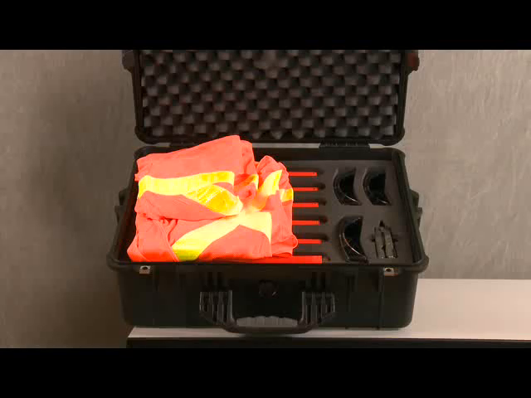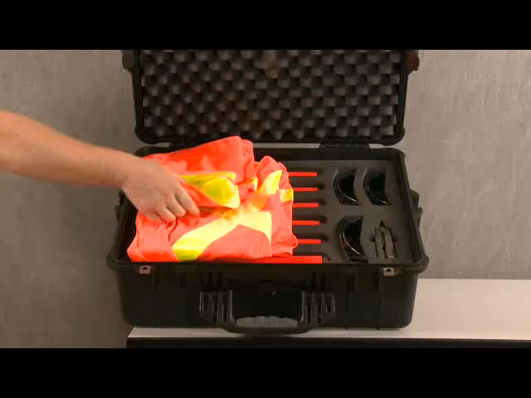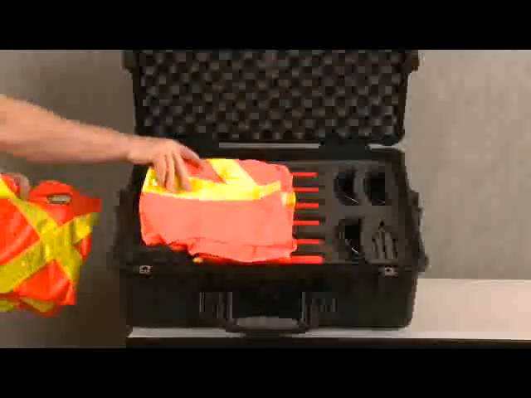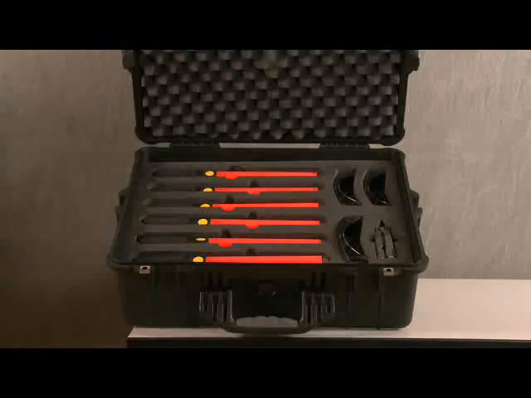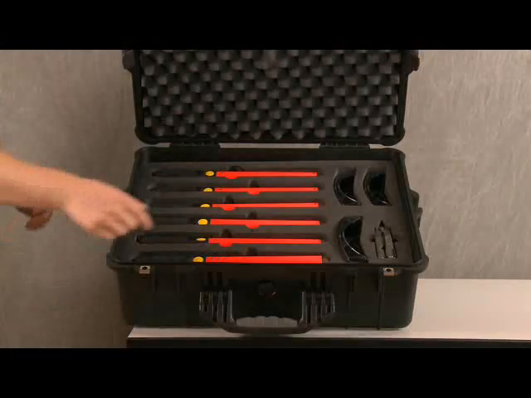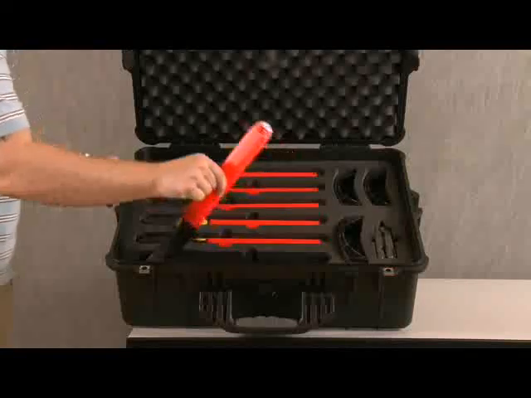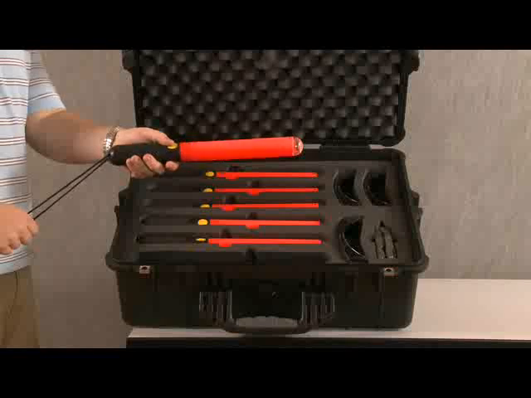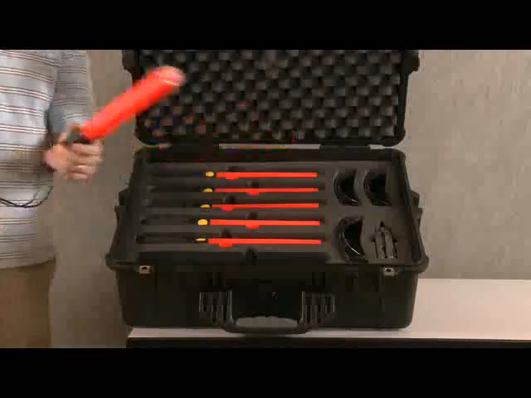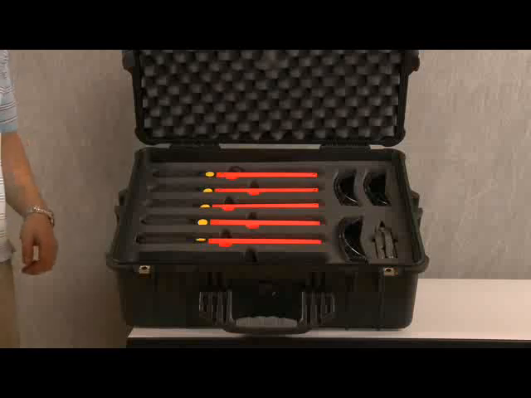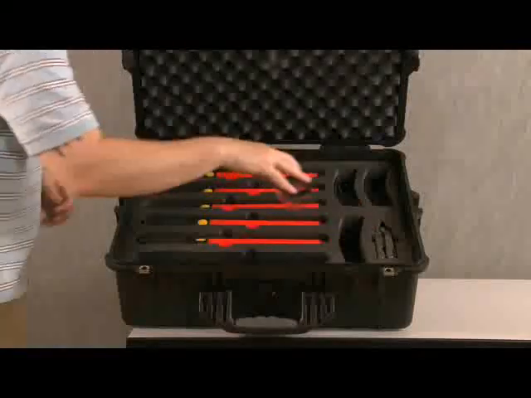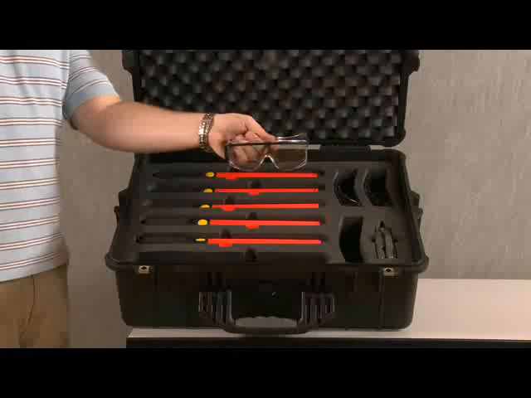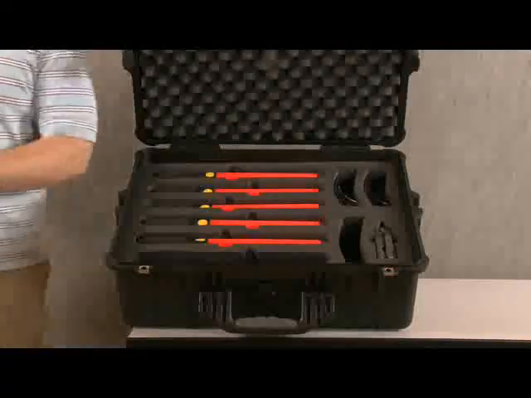The items included in this kit are 3 reflector vests, 6 marshalling wands, 3 sets of safety goggles, and a Leatherman.